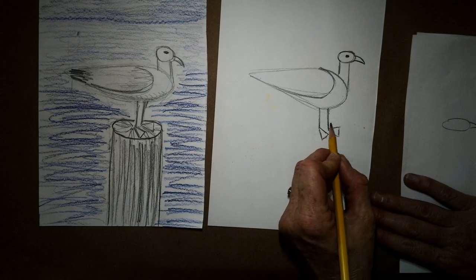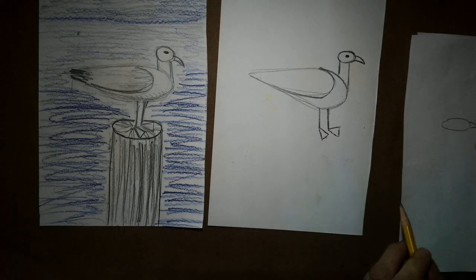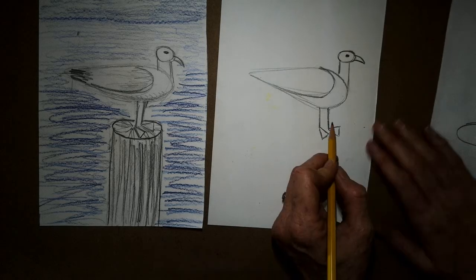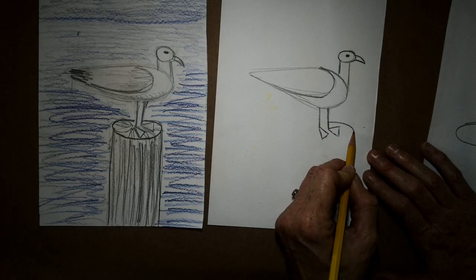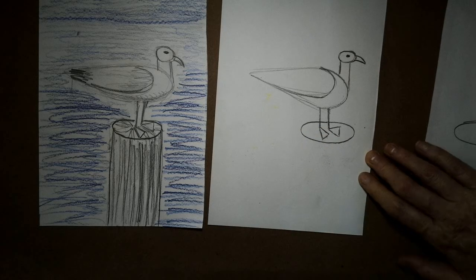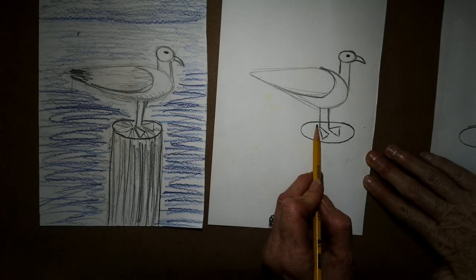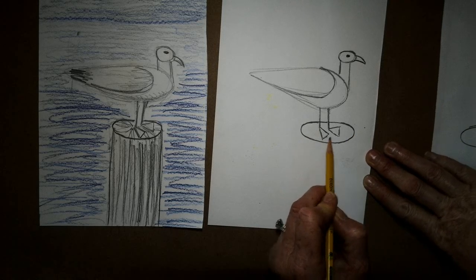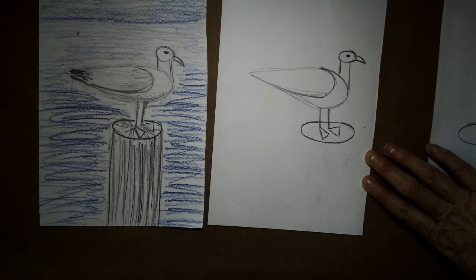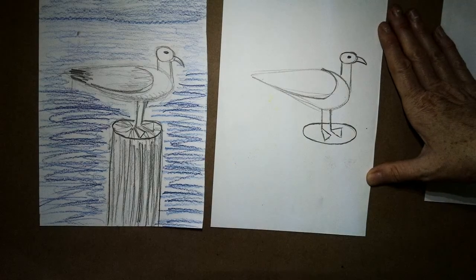So right behind the legs, go ahead and draw an oval on its side, okay? So here I'm going around and I'm going to draw an oval like that. So it's just like a little platform for him to stand on. It's our little seagull's stage in a way, or his hangout place.